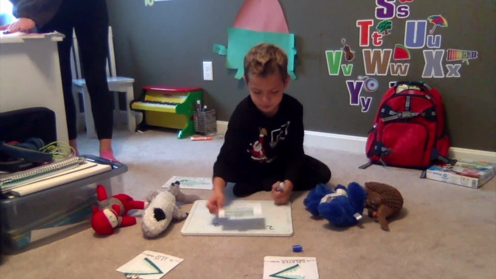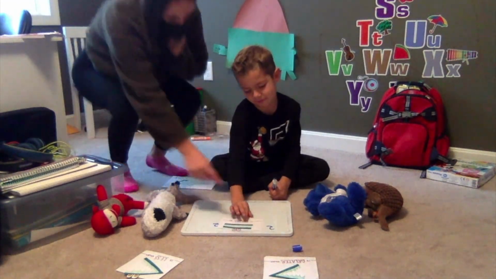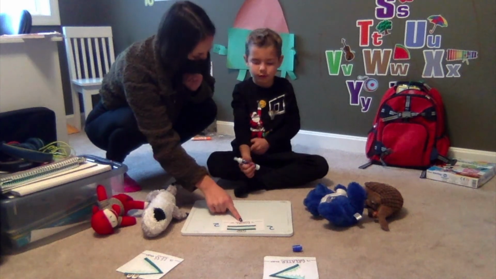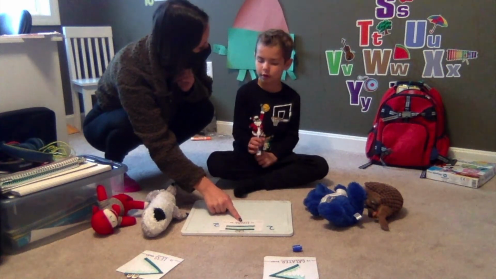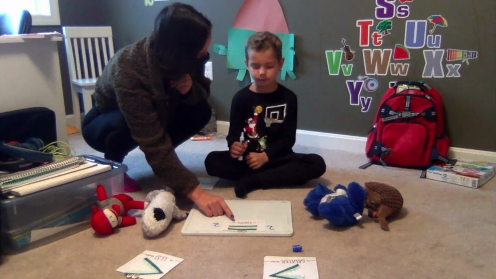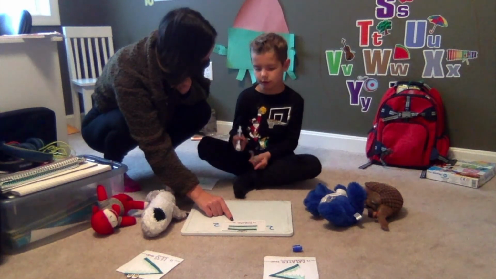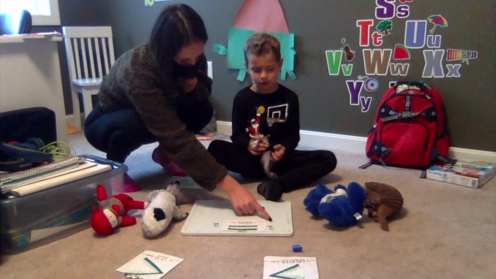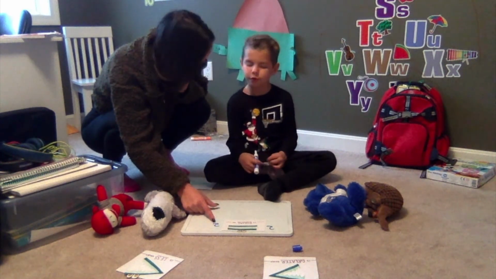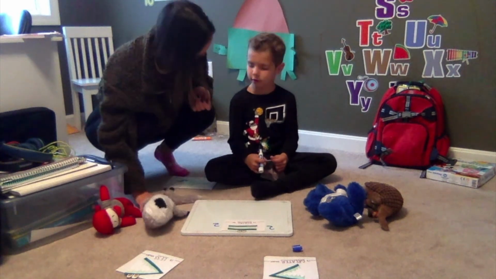How many are on each side? Perfect. 2. Say it with me. 2 is, what's the math word that means the same as? Equal. Right. 2 is equal to another 2. Perfect. That was so good.